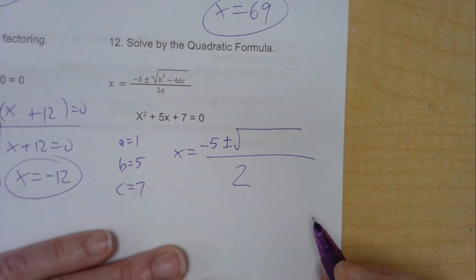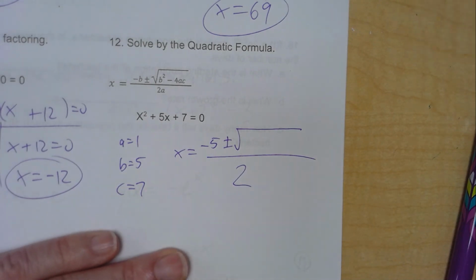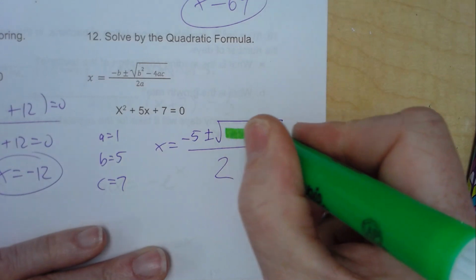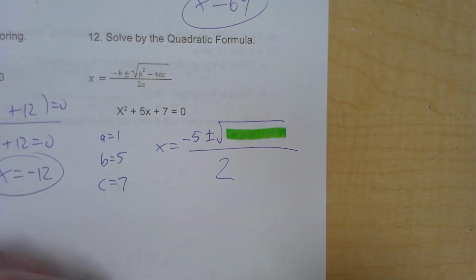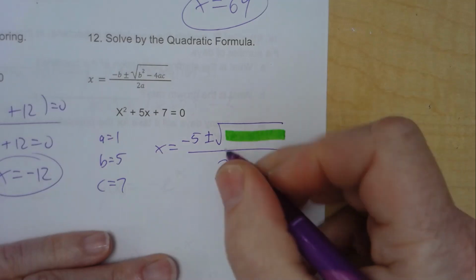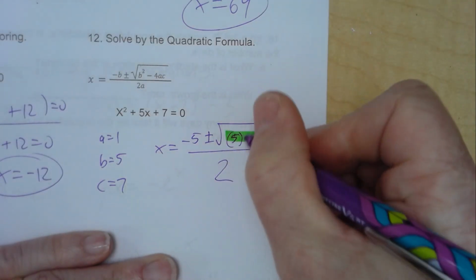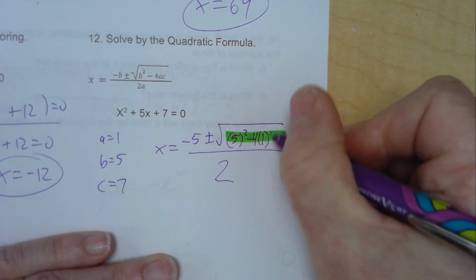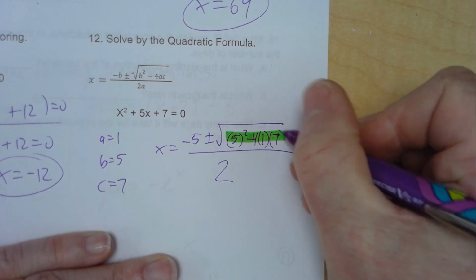Now we're doing the part underneath the square root, which I always do in green. So I'm going to get out the green highlighter. This is the part that you put into the calculator, what I highlight in green. Not the square root, just the part underneath. So it's b squared, so I'm going to use baby parentheses, 5 squared minus 4, baby parenthesis, a is 1, baby parenthesis, c, which is 7.